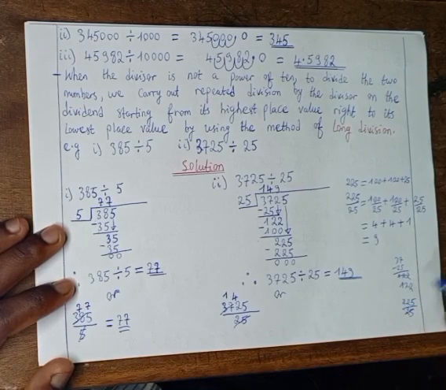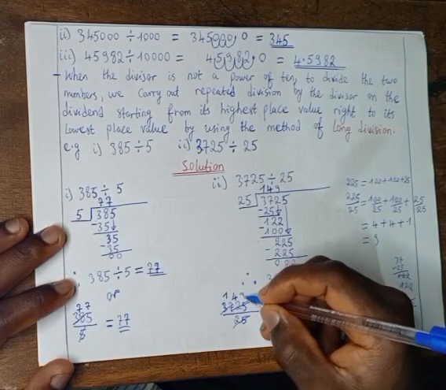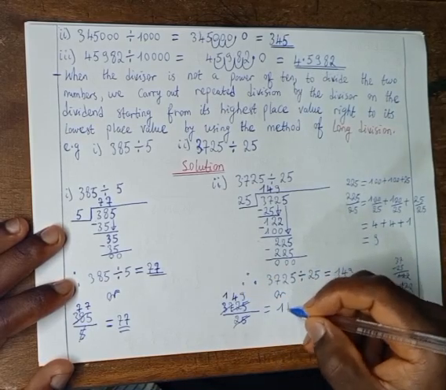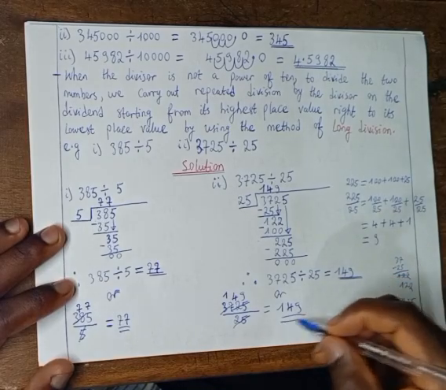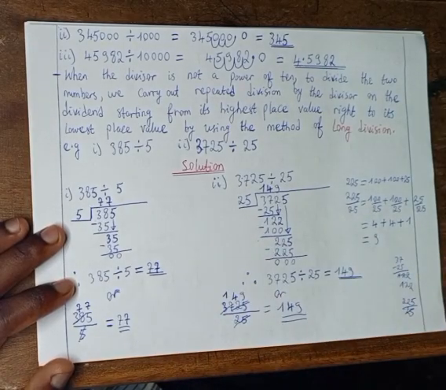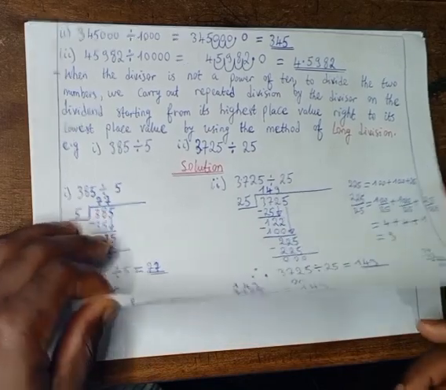You know, 25 will go into 200 eight times. 25 will go into 25 one time. 8 plus 1 gives you 9. The answer will simply be 149, which is the same result. You see, the results are still the same. So that's another method of performing the division of two numbers.